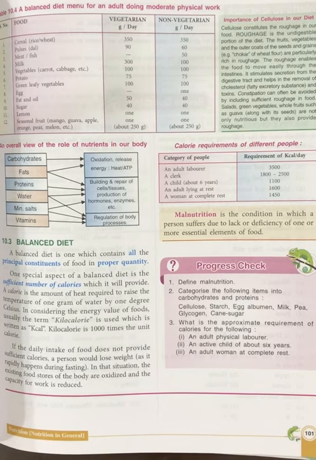roughage, and the roughage enables the food to move easily through the intestines, and it stimulates secretion from the digestive tract and helps in removal of cholesterol. So even the roughage helps in removal of cholesterol, that is fatty excretory substance, and toxins, that is poisonous substances.